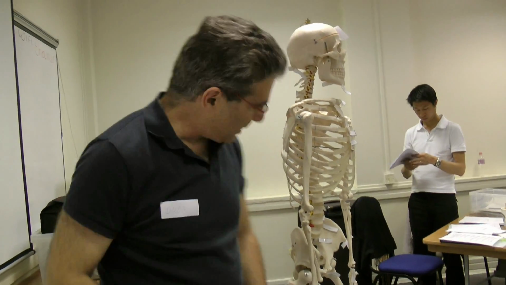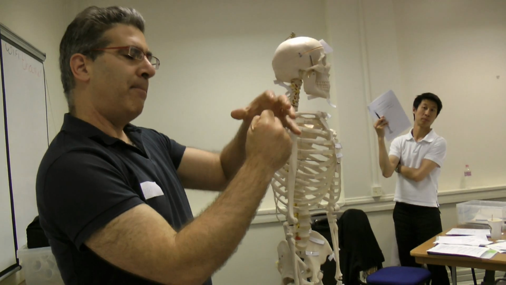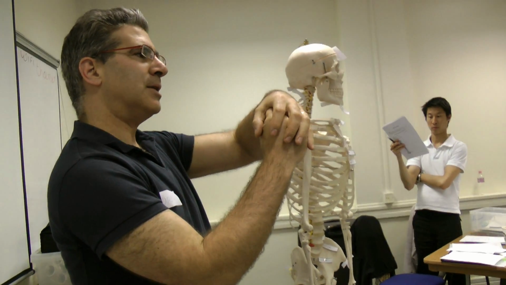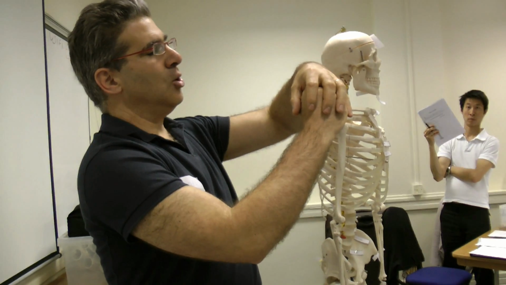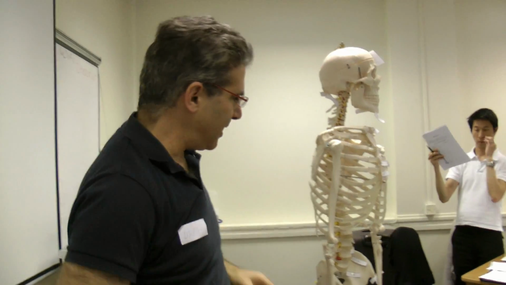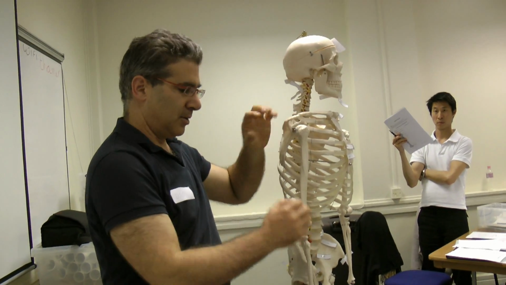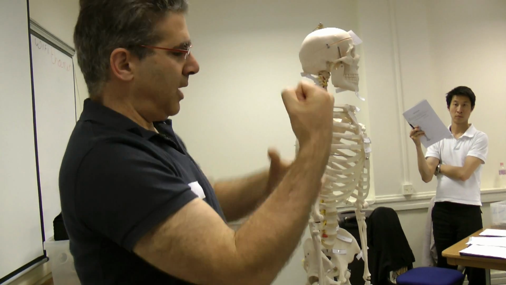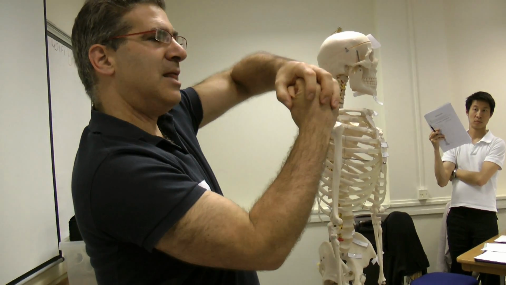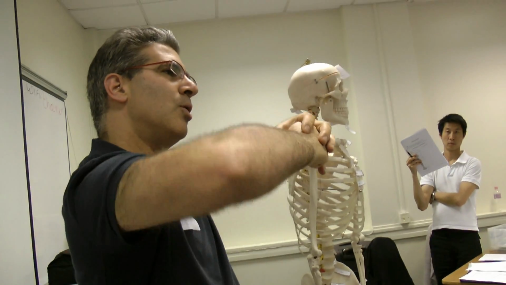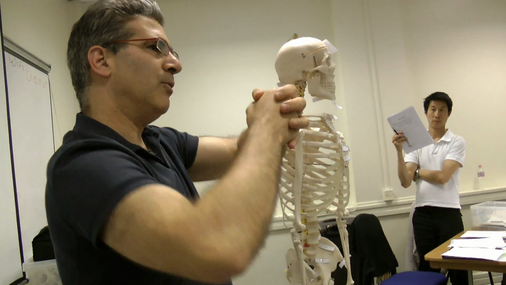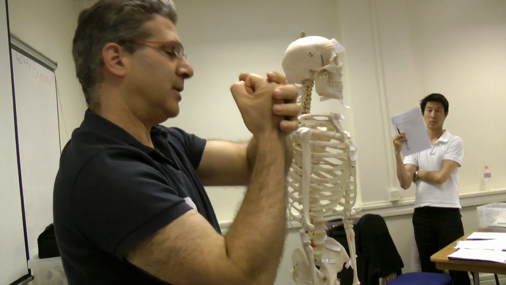The last one is a joint located only in the shoulder and the hip, and it's called the ball and socket. It's really a ball and a socket that keeps in there and allows all kinds of movement in one joint.